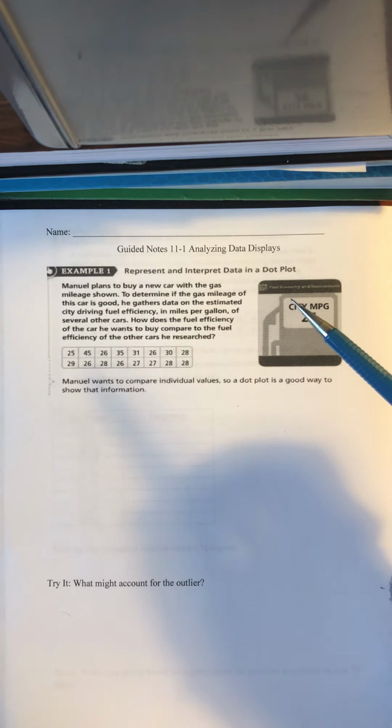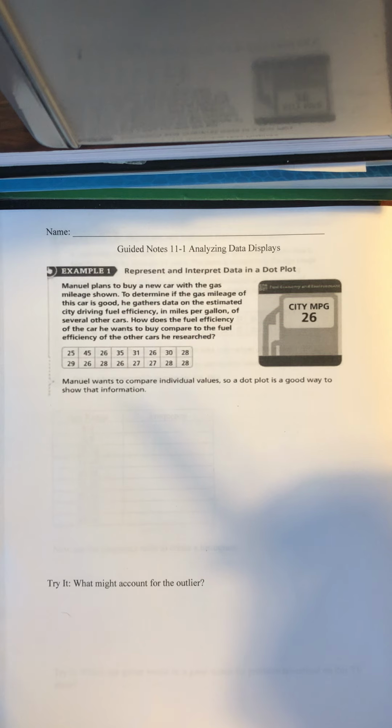Okay, example 1. Manuel plans to buy a new car with the gas mileage shown. To determine if the gas mileage of this car is good, he gathers data on the estimated city driving fuel efficiency in miles per gallon of several other cars. How does the fuel efficiency of the car he wants to buy compare to the fuel efficiency of the other cars he researched?